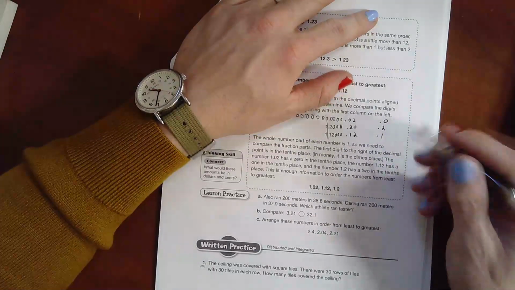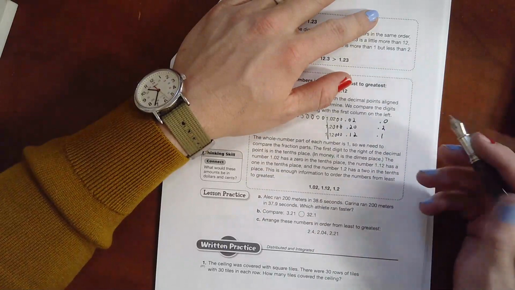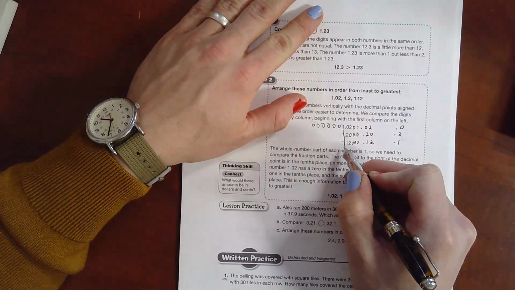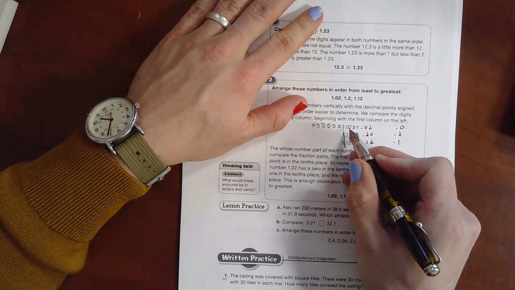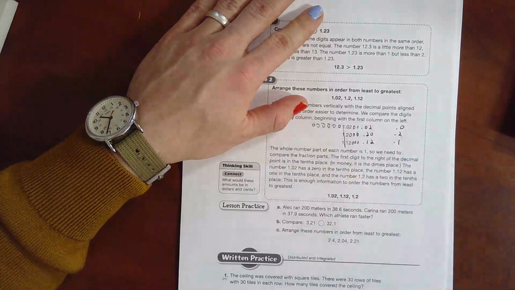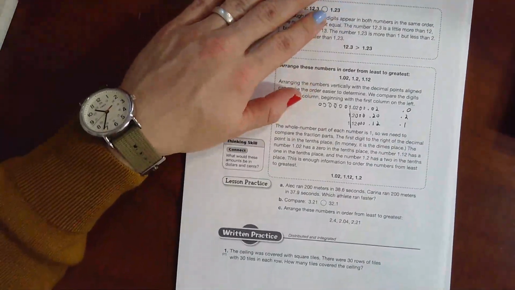Just look at one number at a time from left to right. These ones are all the same, so we ignore them and move on. This one is smaller than this one and this one, so this is the smallest. This one is bigger. That's all we're going to do. That's all we have to do for this.